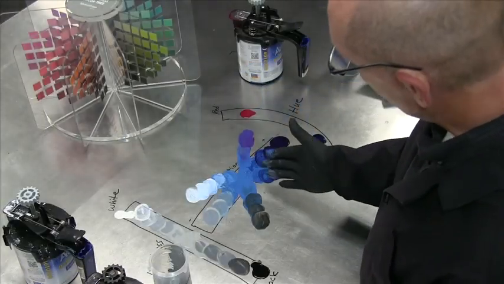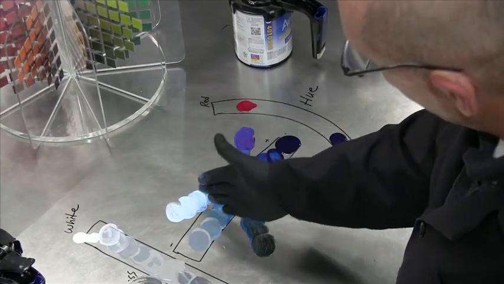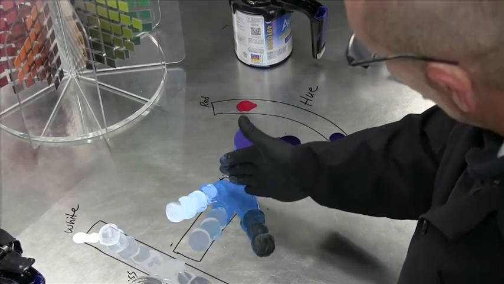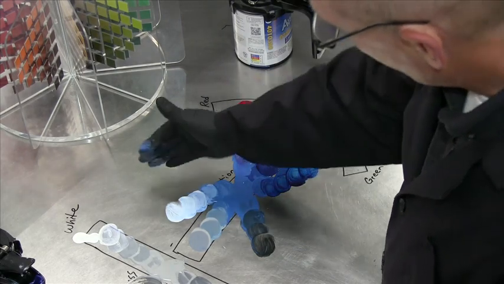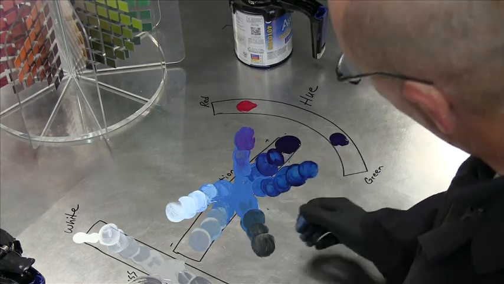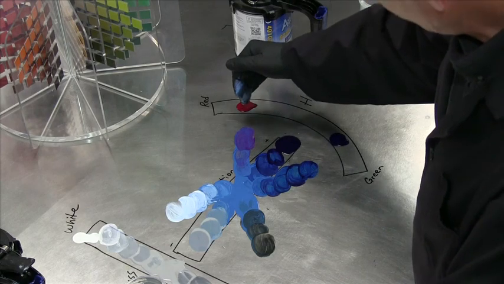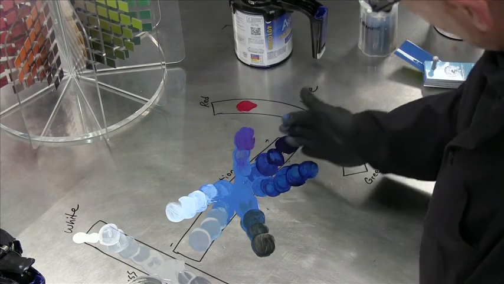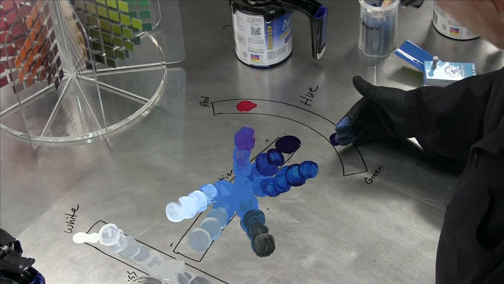So the lesson learned is this. We can take this blue color and make it desaturated or increase saturation. We can make it lighter and desaturated. We can make it darker and desaturated. Or we can increase saturation and move it toward the red side. Or we can increase saturation and move it toward that green shade blue side.